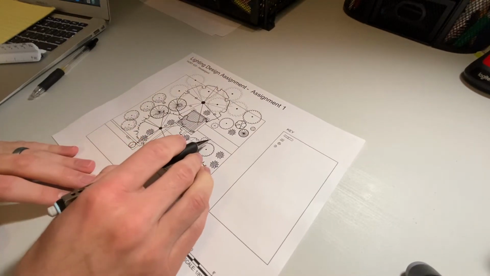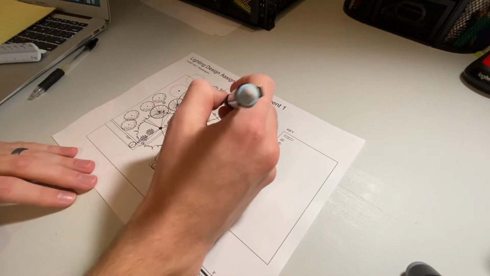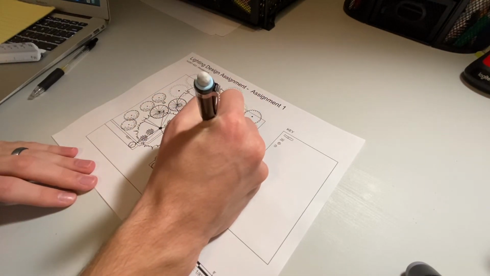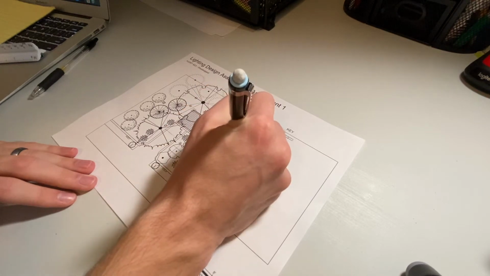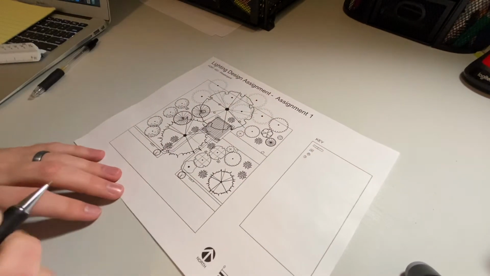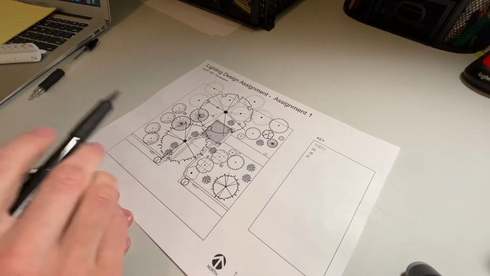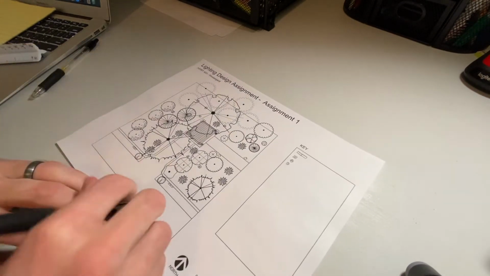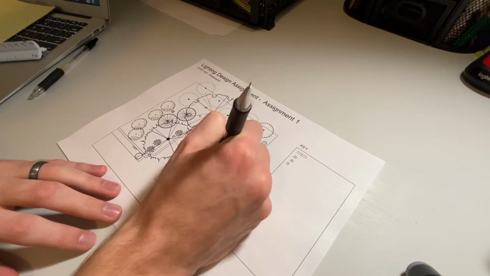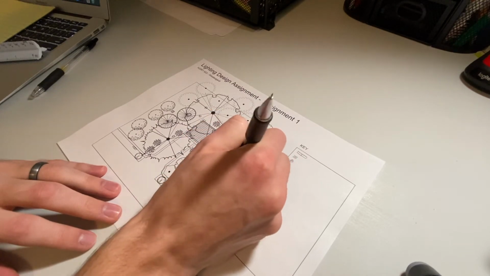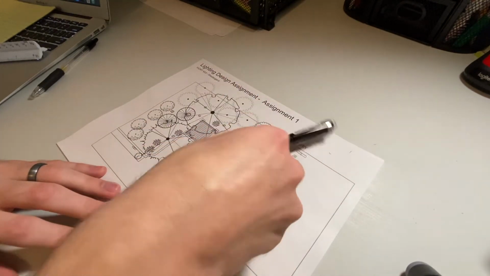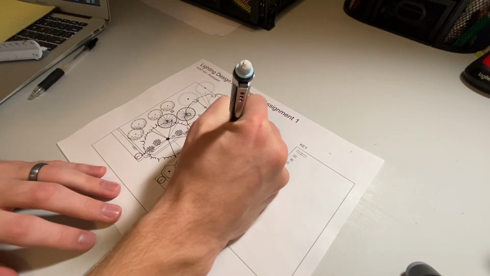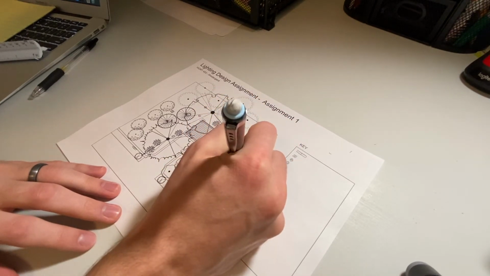Okay, so then maybe just a solid circle, just like that. Okay, and these are just pathway lights. Maybe I'll switch them. I'll switch sides so this gets a little bit more light in the middle.